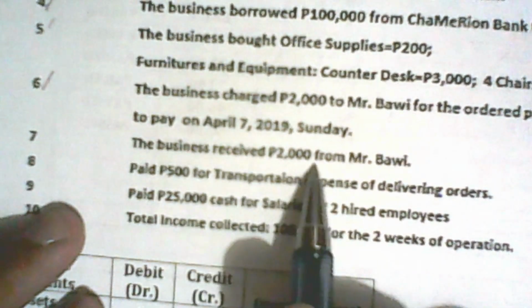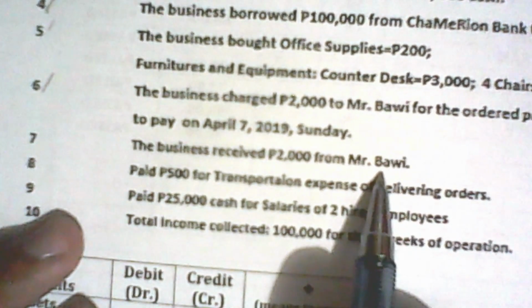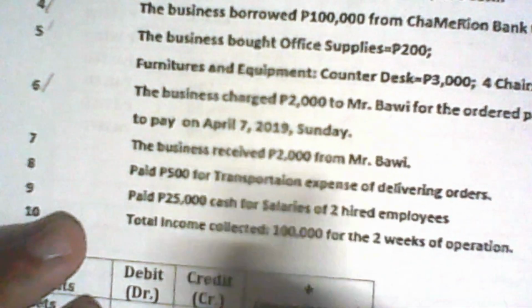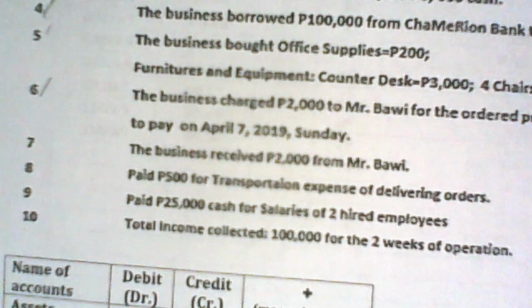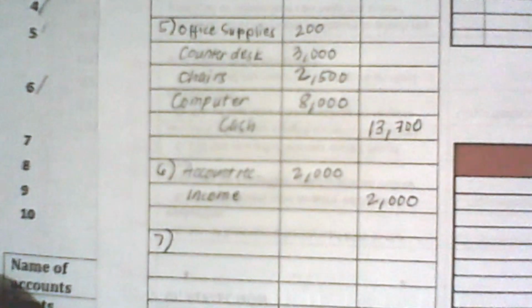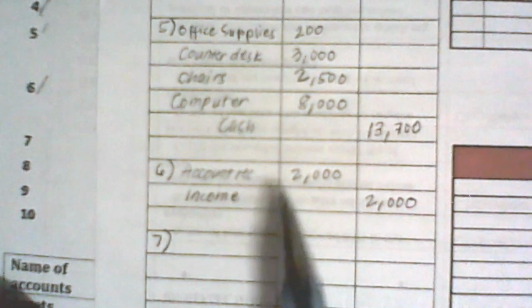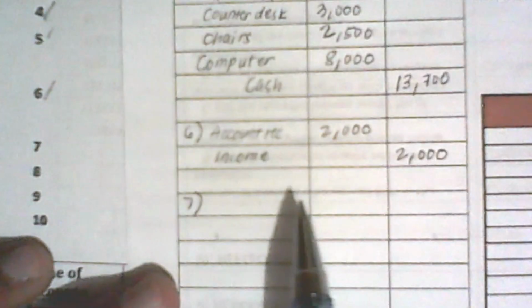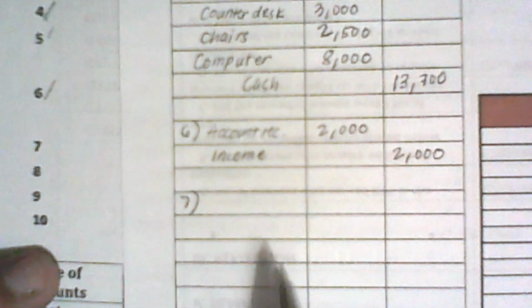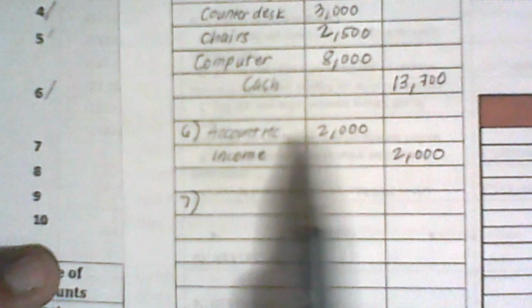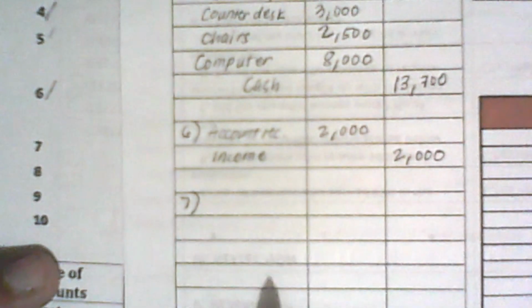Now, the next transaction, the business received 2,000 from Mr. Bowie. So now Mr. Bowie paid his debt amounted to 2,000. So it means in this transaction, April 7, we literally receive cash. Now the account to be debited is the cash, because that is an asset and we receive cash of 2,000 from Mr. Bowie. But the account receivable will now decrease by 2,000 because Mr. Bowie already paid his debt.